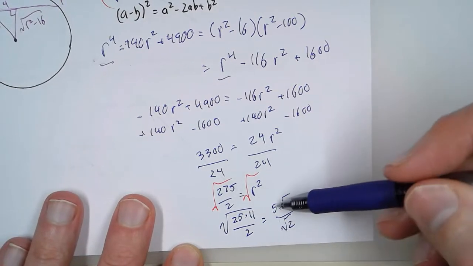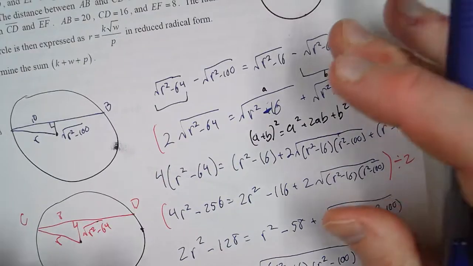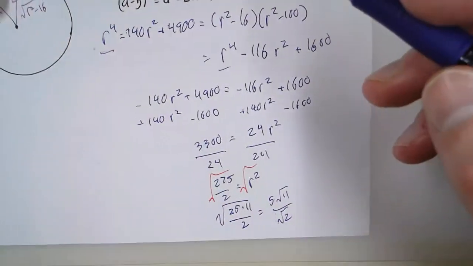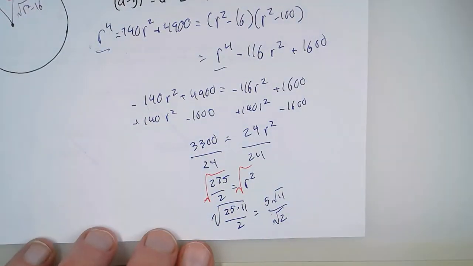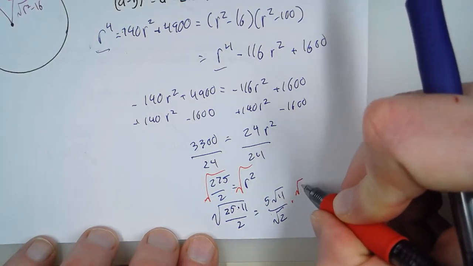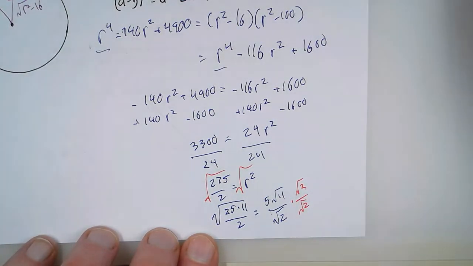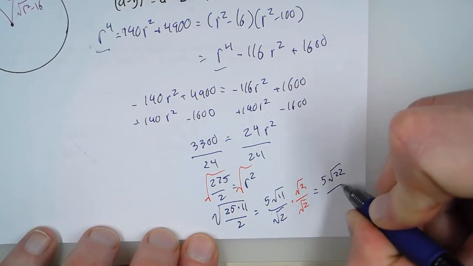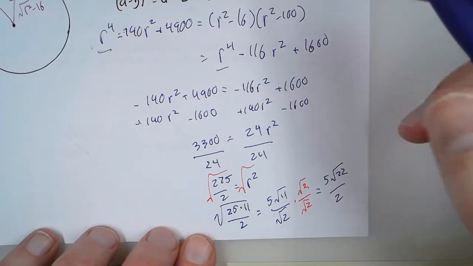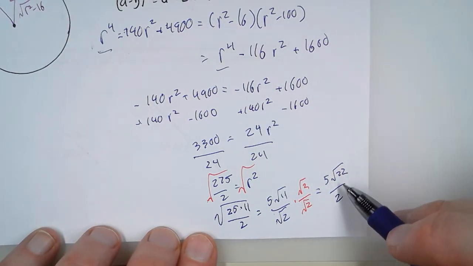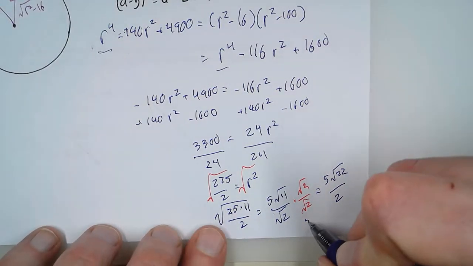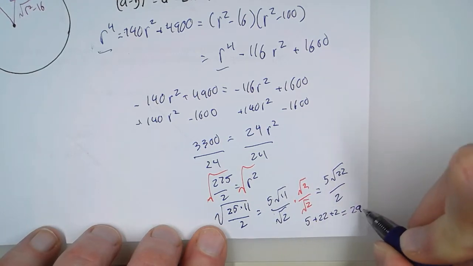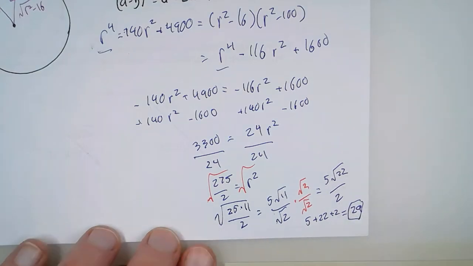Now it's not going to be 5 plus 11 plus 2 because the way the problem said it has to be k radical w over p. So this problem wants our answer in rationalized form. So we have to multiply square root of 2 over square root of 2. So that means we get 5 radical 22 all over 2. So that's k, that's w, that's p. So they want the sum. So it's 5 plus 22 plus 2, which is 29. And there's our answer. And we're done.